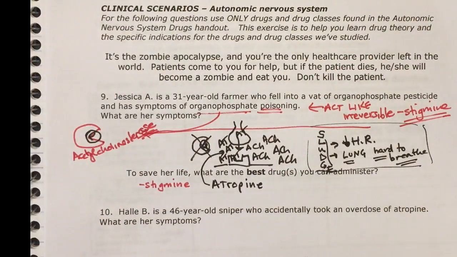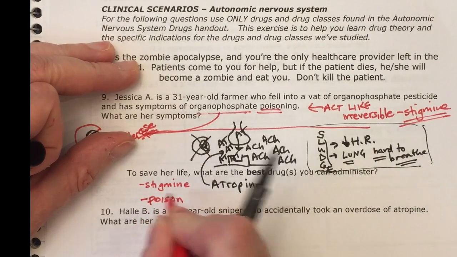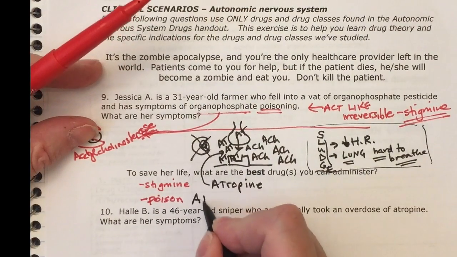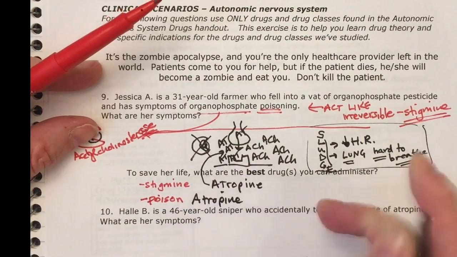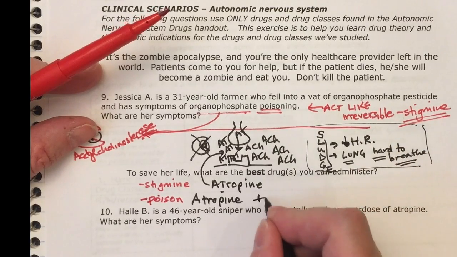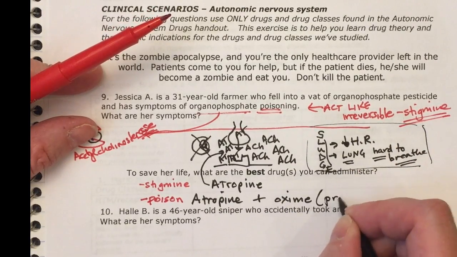Now, if it is a poison, like nerve gas or some certain pesticides, not all, then you give atropine to counteract this horrible muscarinic cholinergic crisis problem. And you also give something called an oxime, like pralidoxime.